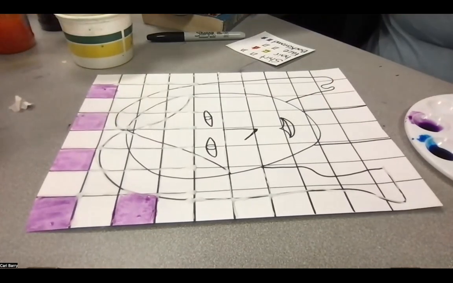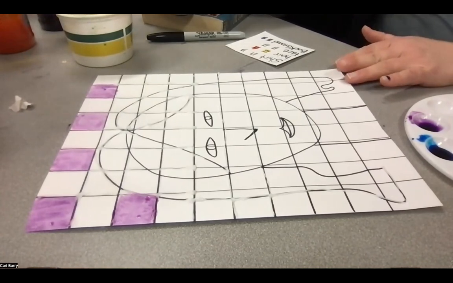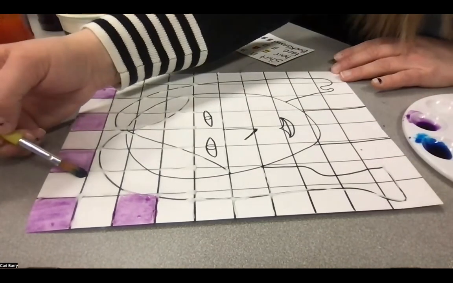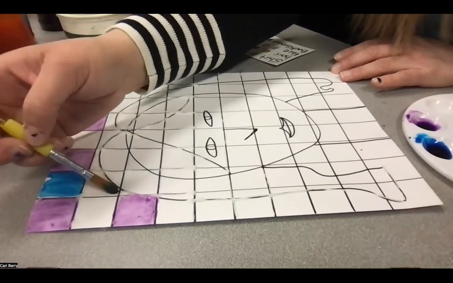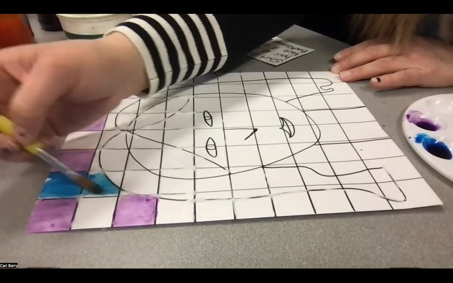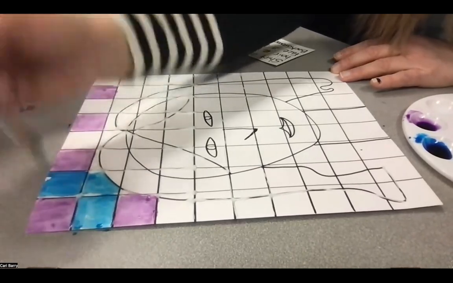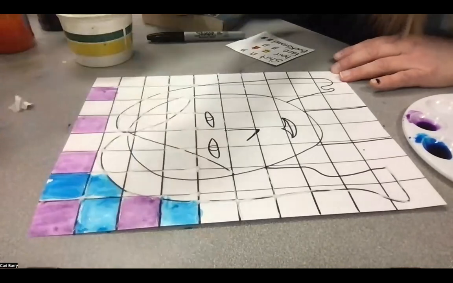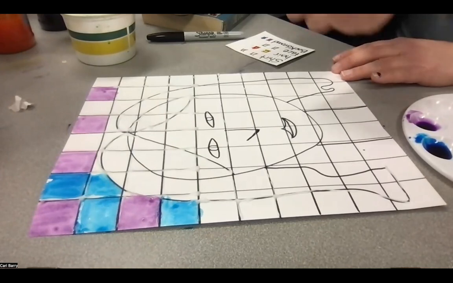Okay, so I'm going to go on so I can show you then for the rest of my background. I'm going to go in and do blue. I'm going to skip for this box. I'm not, oops, this should have been purple, but I'm not doing the hair section. I'm only doing the background section because this is a background color. Okay, so when I go in and do my hair, I'm doing yellow and orange.